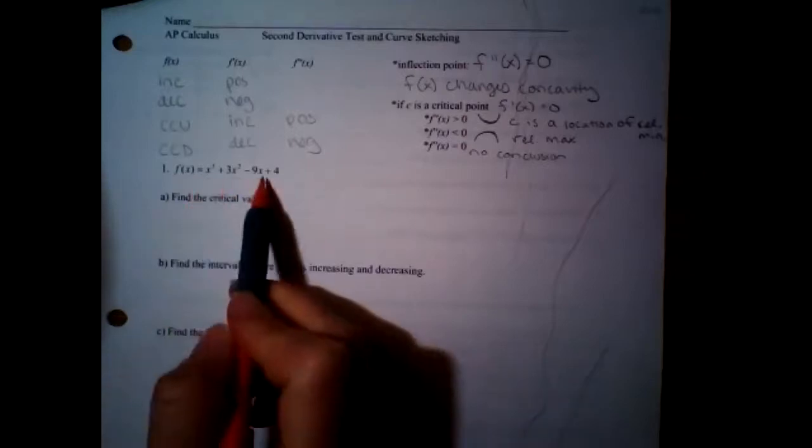So we're going to take this function and just go through the entire process beginning to end. We're going to find intervals of increasing, decreasing, relative maximums and minimums, absolute maximums and minimums, inflection points, intervals of concavity. We're just going to find every last thing. All right, and we're going to practice our justification.